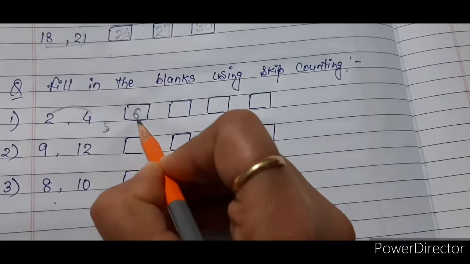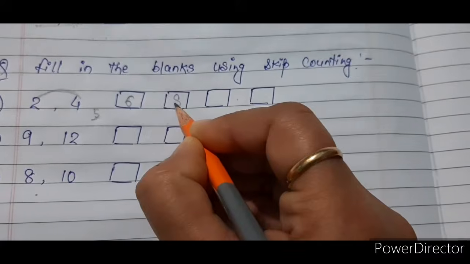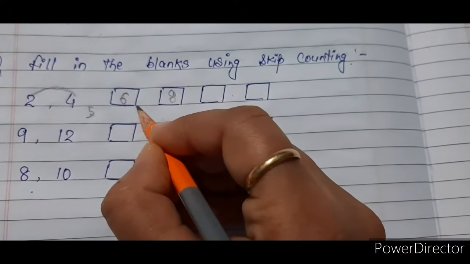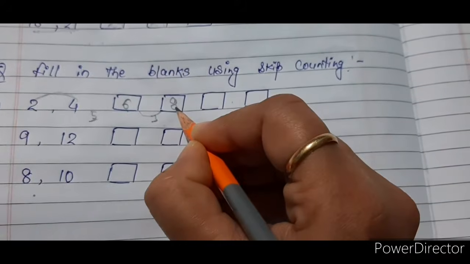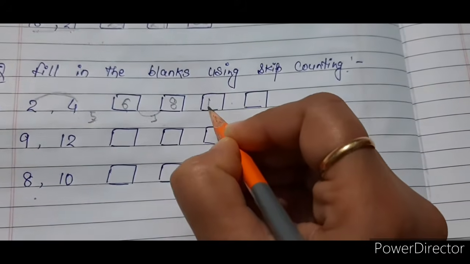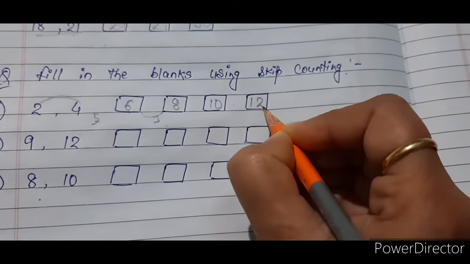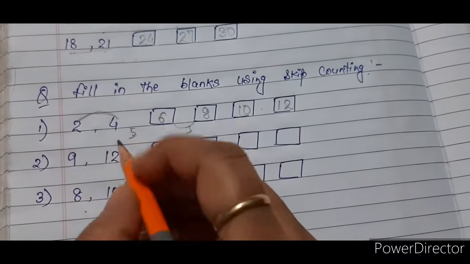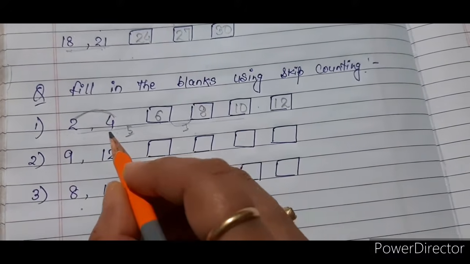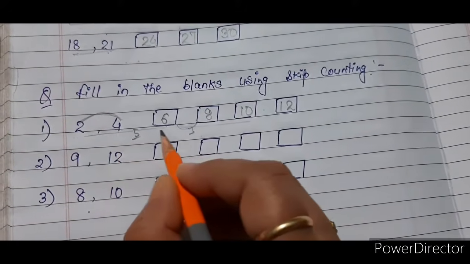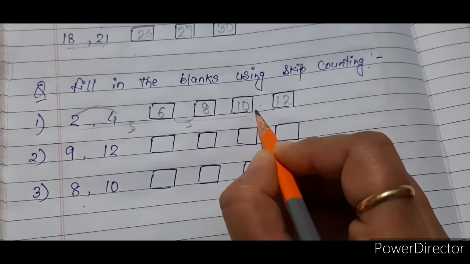Then 2 threes are 6, 2 fours are 8. कौन सा नंबर मिसिंग है यहाँ? नंबर 7. 8. Then 2 fives are 10. Then 2 sixes are 12. ओके, 1 नंबर में ये तो क्लियर हो गया कि ये 2 का टेबल है. हमें उसी पैटर्न में ही जंप करना है और आगे के नंबर्स लिखना है.